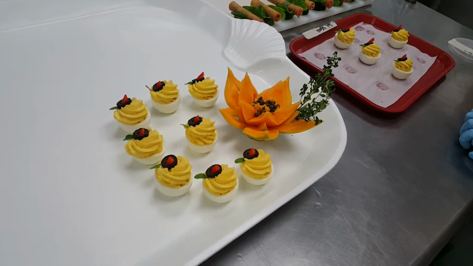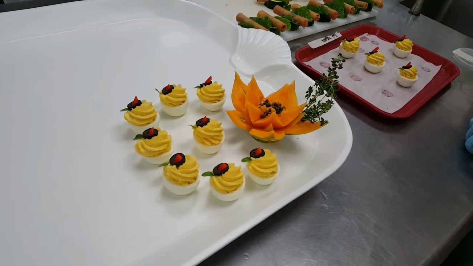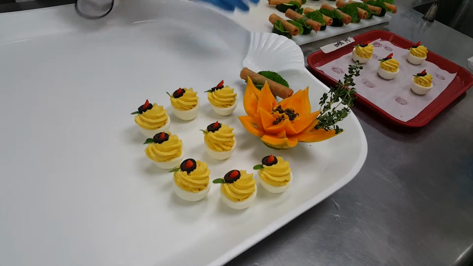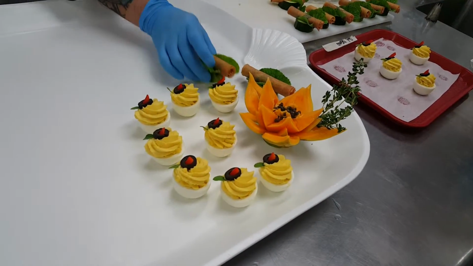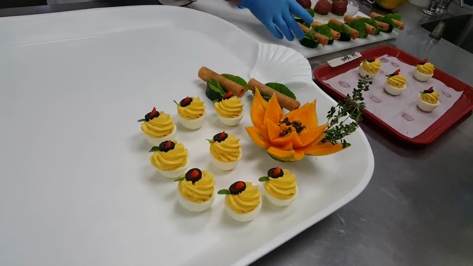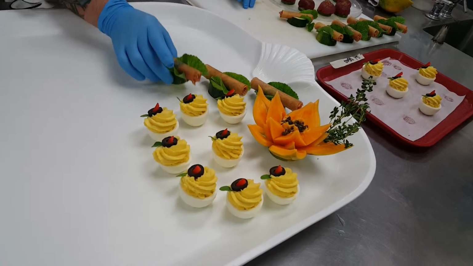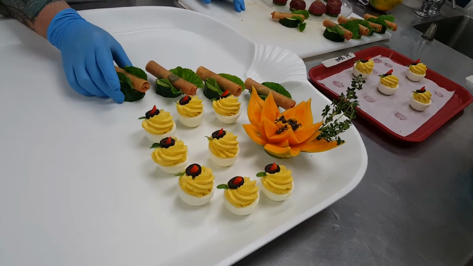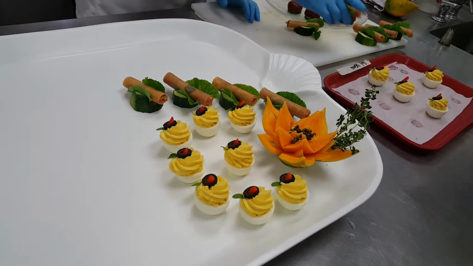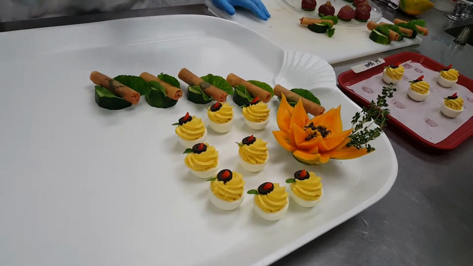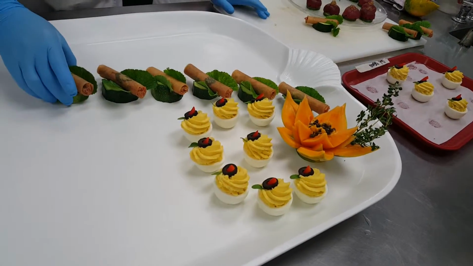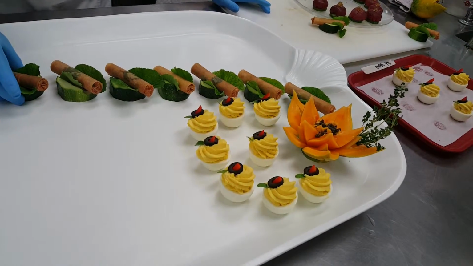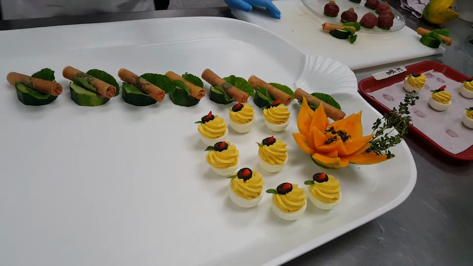Now we want the item that has the longest line. So I'm going to look for my Twizzlers here. So I'm going to go 1, 2, 3, 4, 5, 6, 7, and 8.